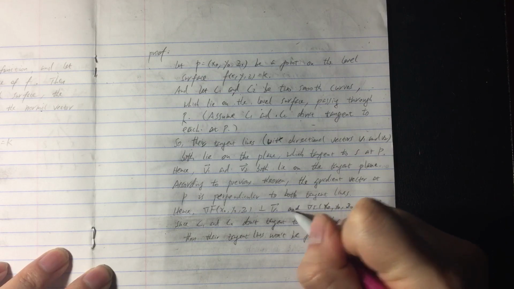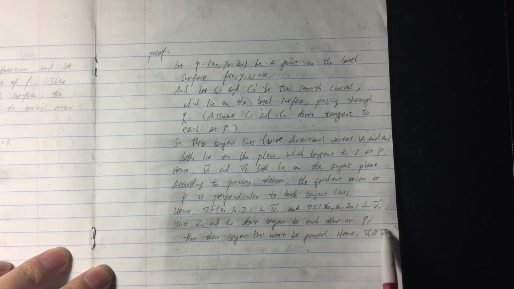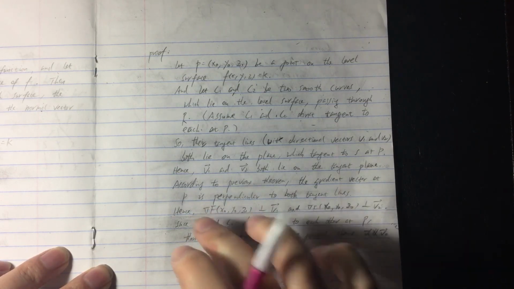Then, by a theorem in 10.4, we know that if a vector is perpendicular to two non-parallel vectors in a plane, then this vector must be the normal vector of the plane. Here we know that the gradient vector is perpendicular to both v1 and v2, and they are non-parallel vectors in the tangent plane. Then the gradient vector here must be the normal vector of the tangent plane.